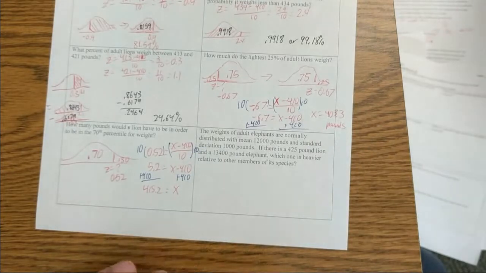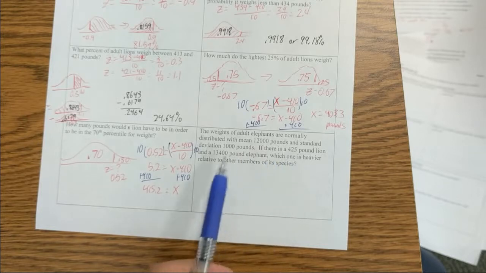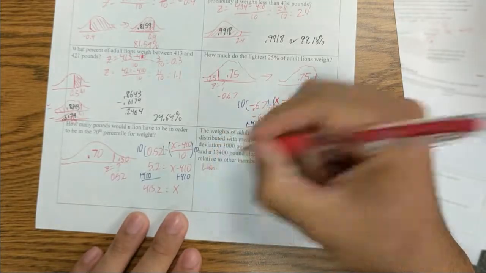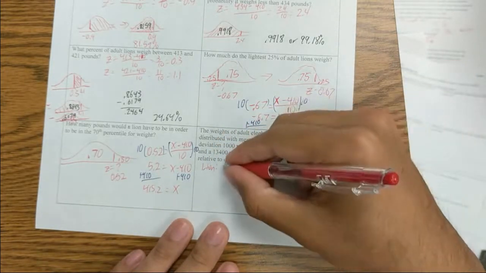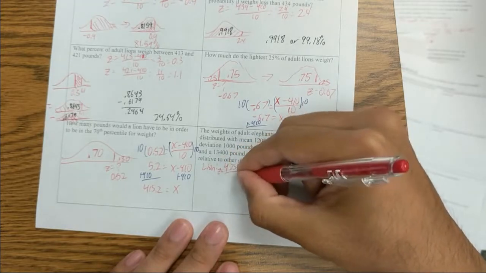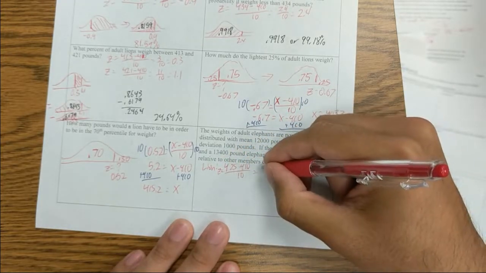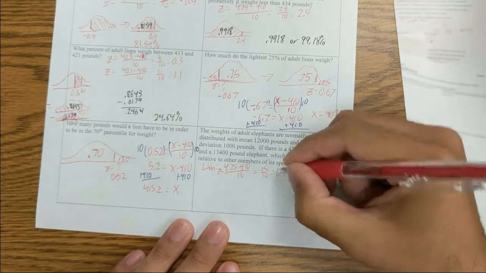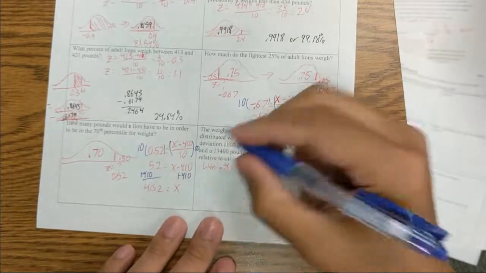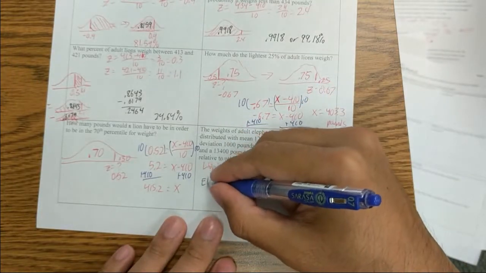Okay, so finally we're comparing a heavier than normal lion versus a heavier than normal elephant. So again, we do the z-score for each. So for the lion, 425 minus 410 over 10 would be 15 over 10, or 1.5. So the lion is 1.5 standard deviations above average for its species.